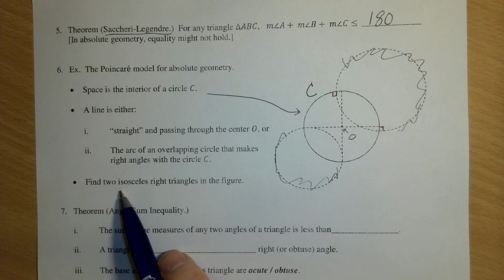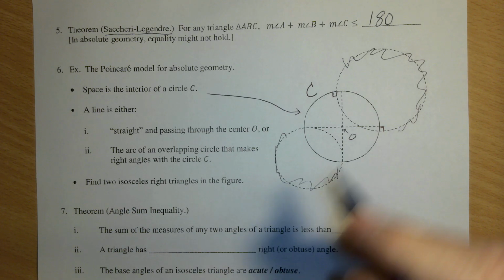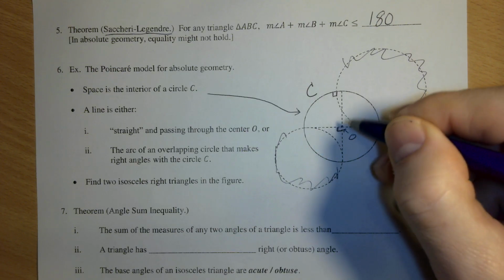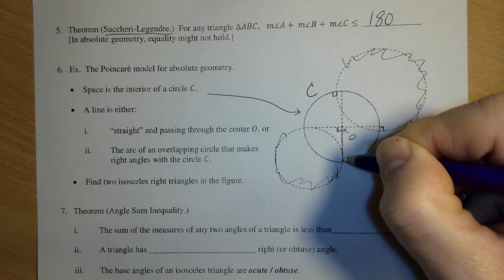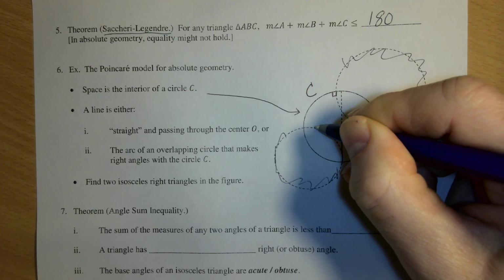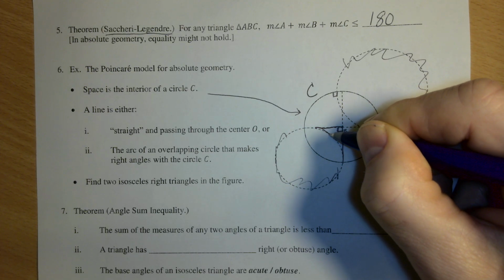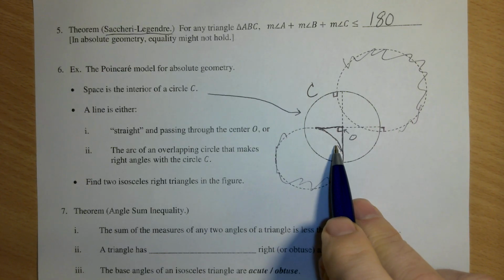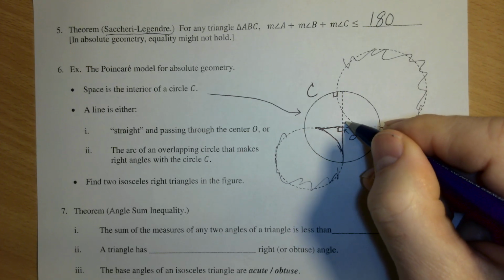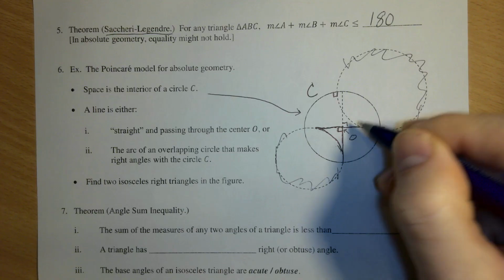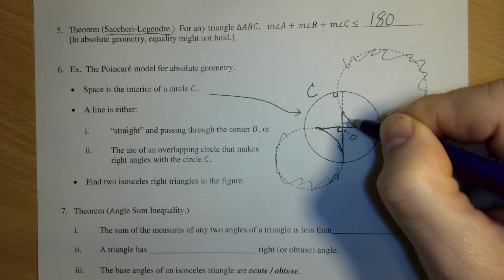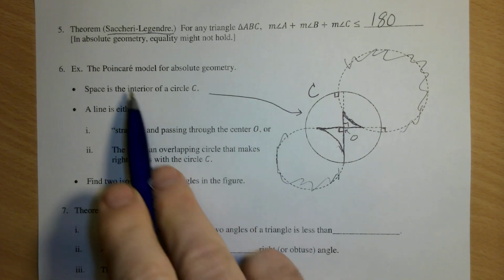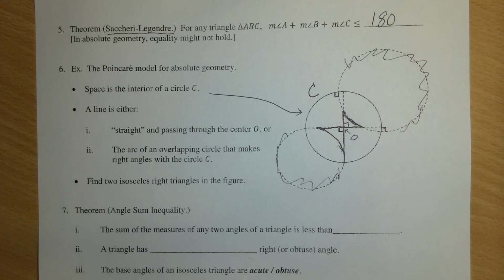So in this geometry, find two isosceles right triangles. Well, these two intersect at a right angle. This line segment, that's a line. This line segment, and then this line segment, the one that we couldn't draw with a ruler or a straight edge, that is a triangle. And similarly, on the other side, we've got this right angle. We've got this side, and then the one we can't draw with a straight edge, the one that goes along this big circle over here. Those are two right angles in the Poincaré model for absolute geometry.